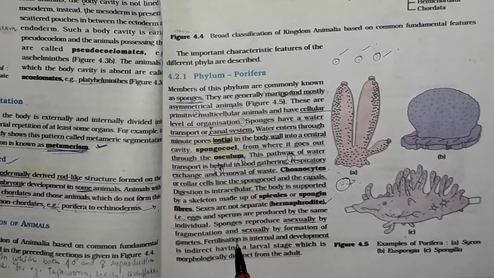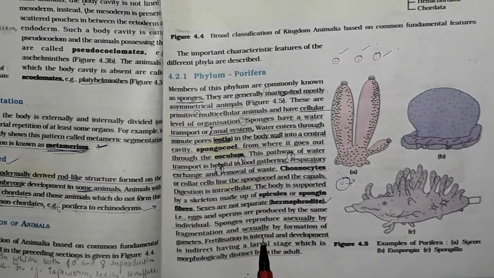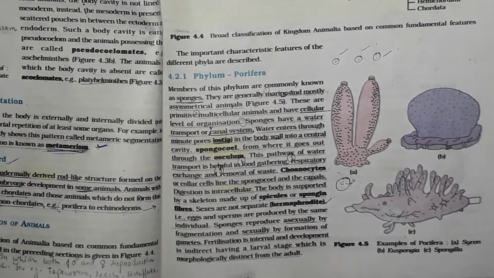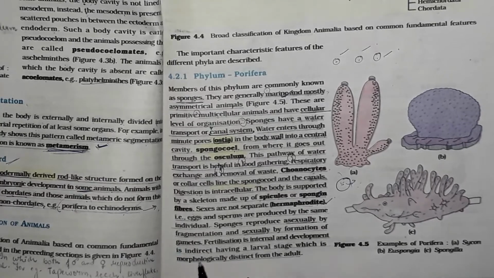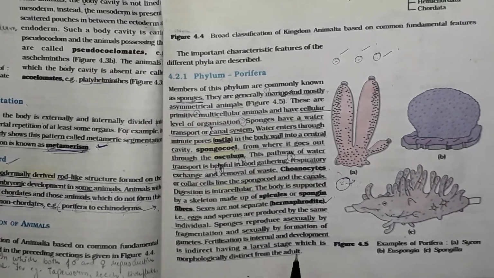Next comes the fertilization. The fertilization in the case of Porifera is internal and the development is indirect. Indirect development means there is a larval stage which is morphologically distinct from the adult. So I think this would be clear.